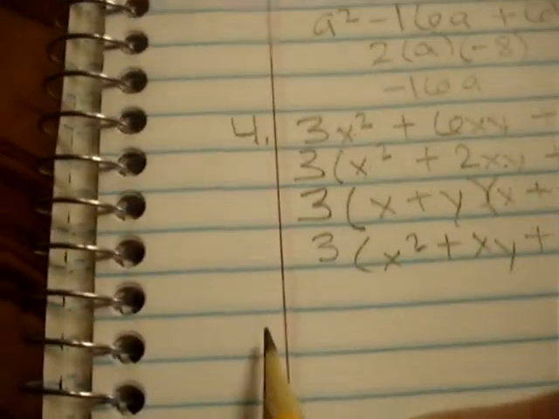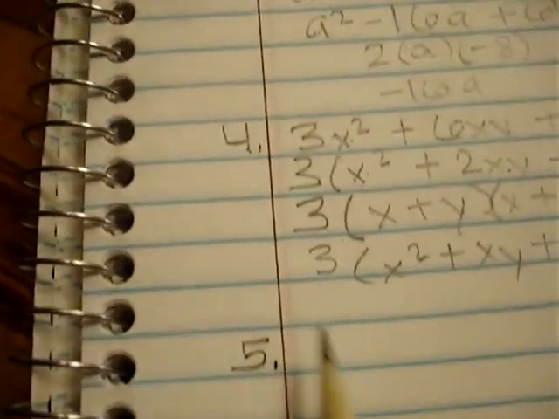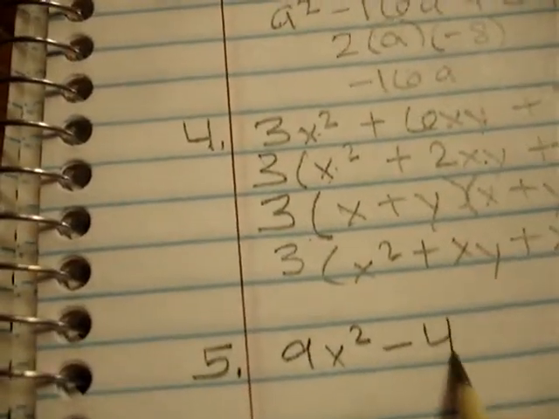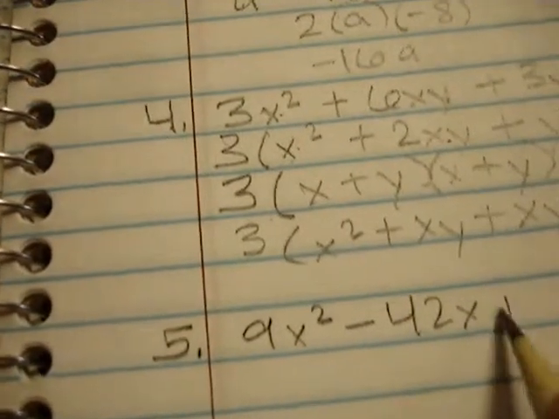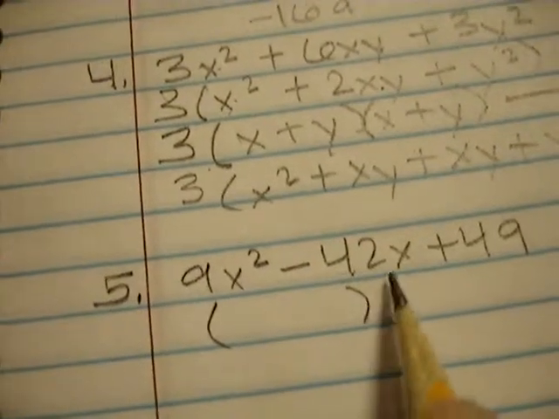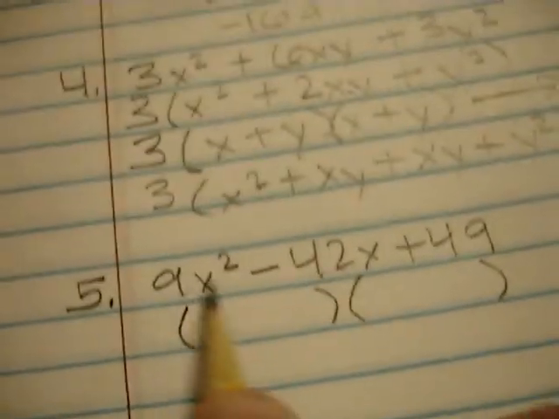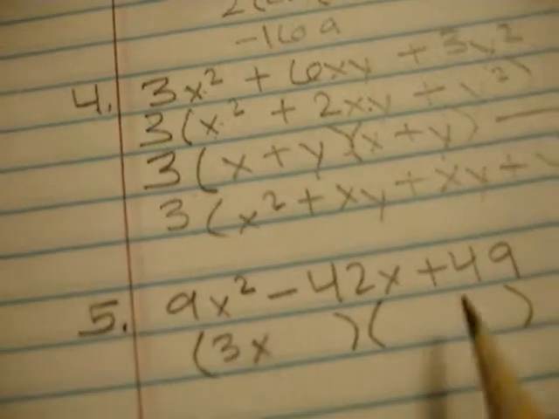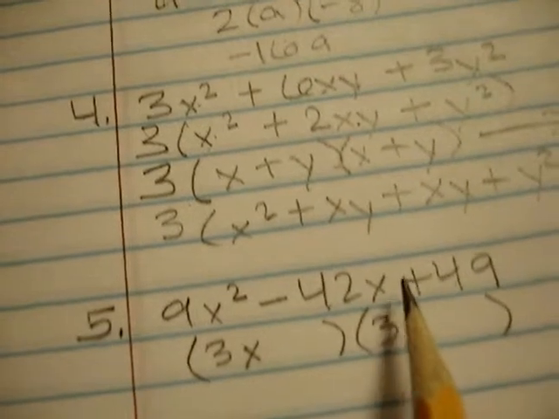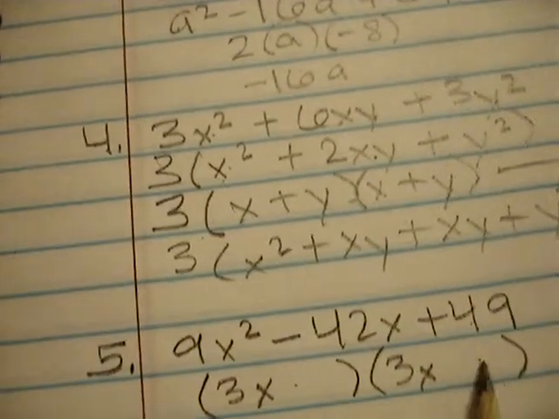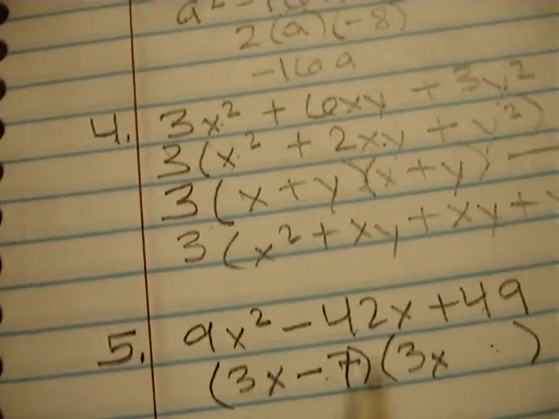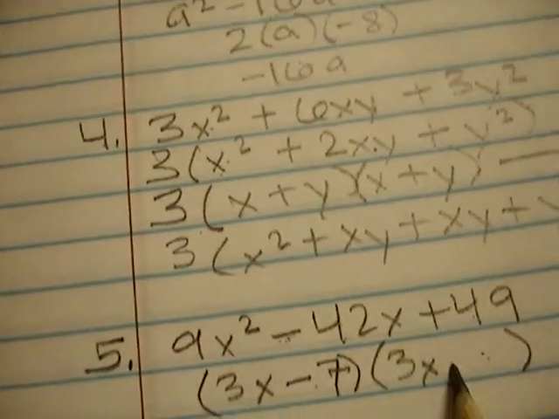Okay, let's do number 5. Number 5 is 9x squared minus 42x plus 49. Okay, let's make my 2 sets of parentheses to start out with. That'll be a 3x for this side. And I'm thinking this is going to be a negative 7. I know it's a perfect square. I know both of these have to be alike. So this one's got to be, the root of this one is just negative 7 or 7. But since this is a negative, that's how I know to put a negative.